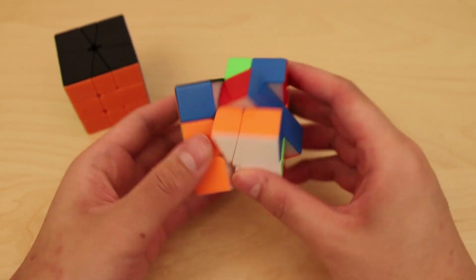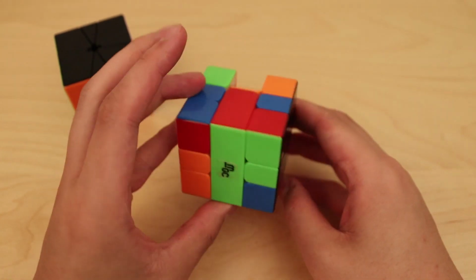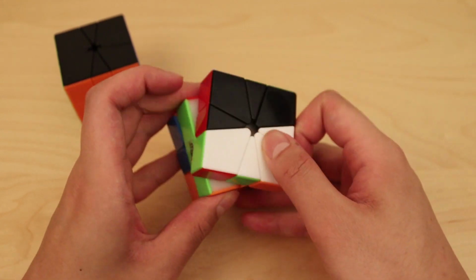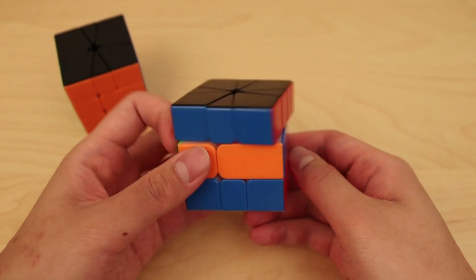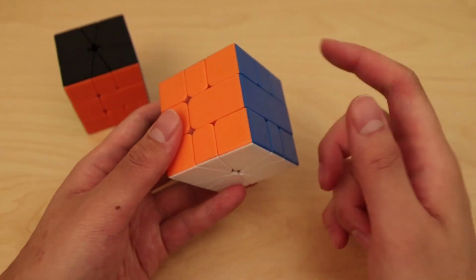From here, just do JJ. And then you get SS, which is a really nice PBL. So that saves a few slices and also saves a bit of U2 and D2 moves.